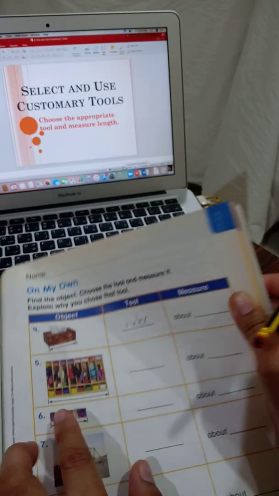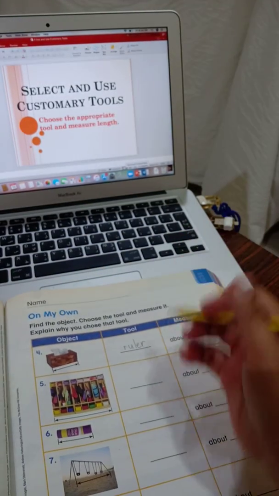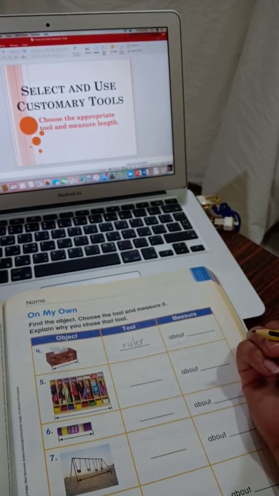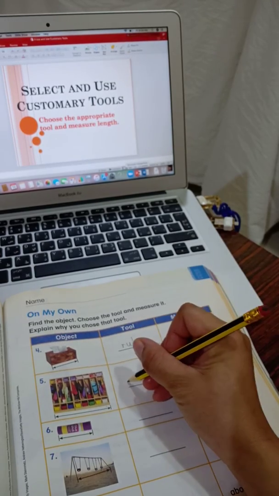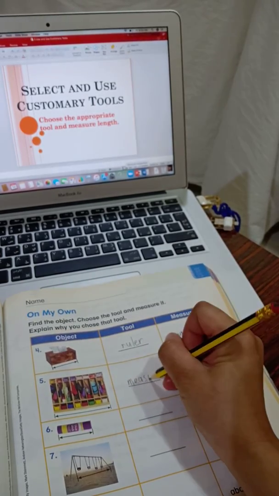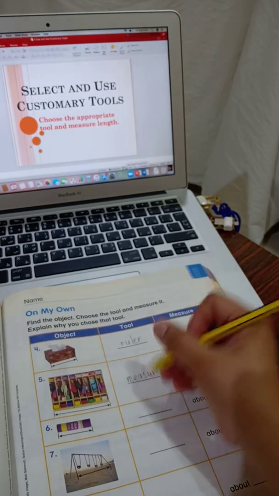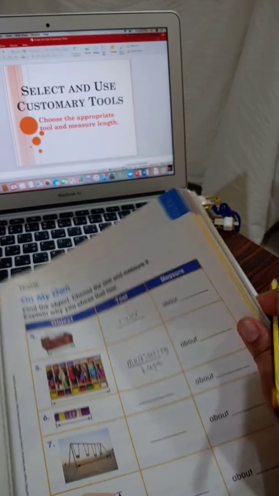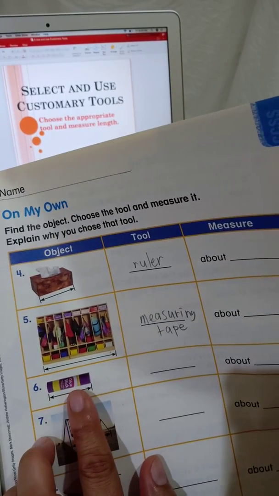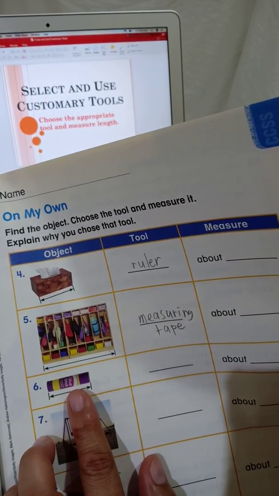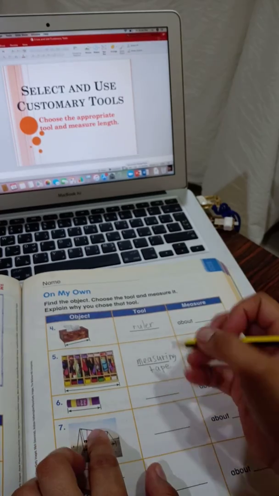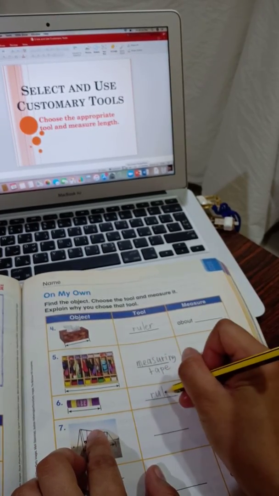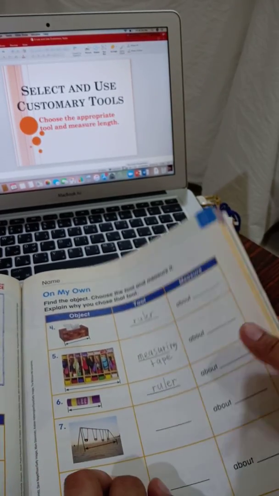What is the tool that we're going to use to measure that? Very good. The measuring tape. Excellent. Now, how about the glue stick? Yes, with our inch ruler.